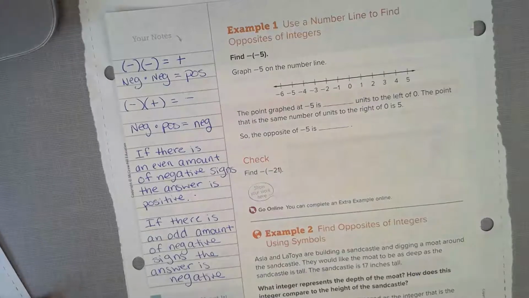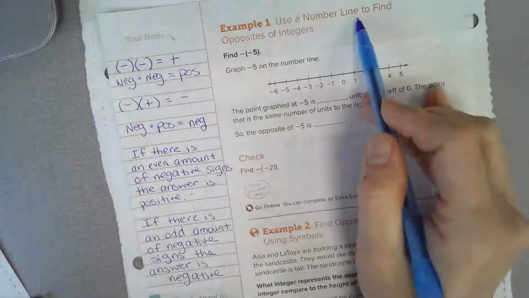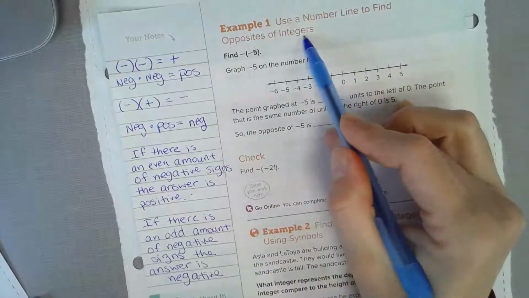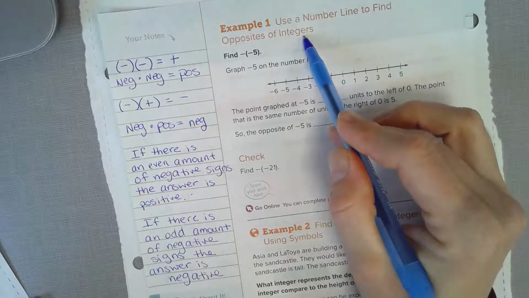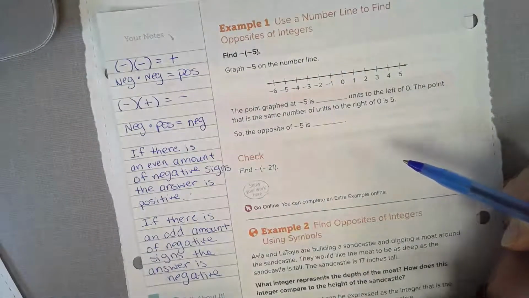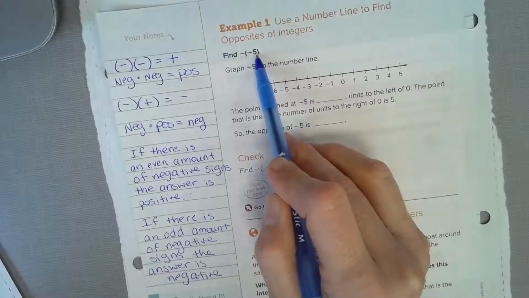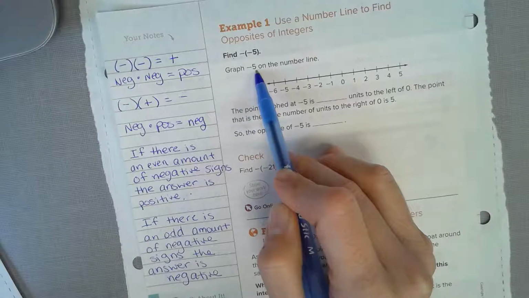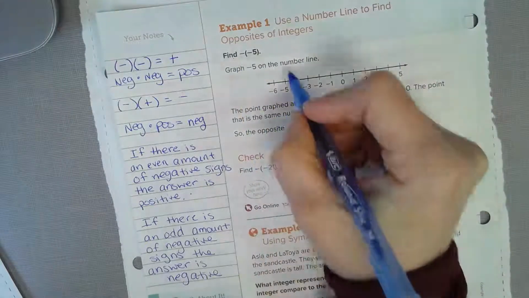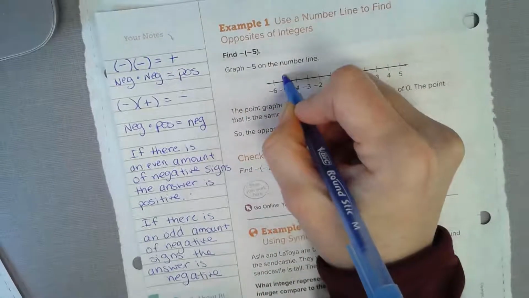Let's take a look at this on the number line. Use a number line to find opposites of integers. This is going to be pretty easy, but it's so easy to forget sometimes. Find the opposite of negative 5. It says graph negative 5 on the number line. Let's go ahead and do that. Put a point right at negative 5.